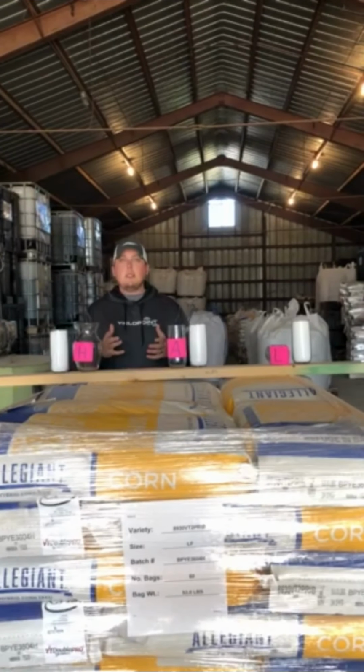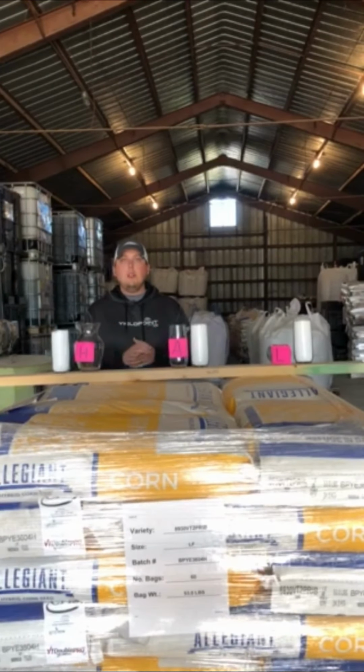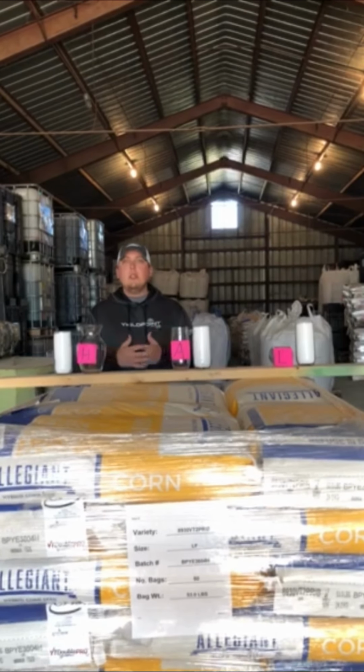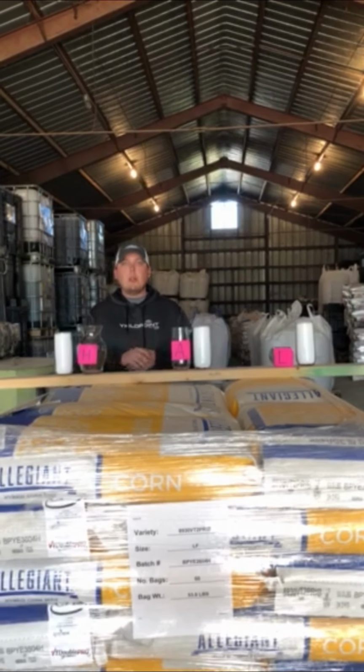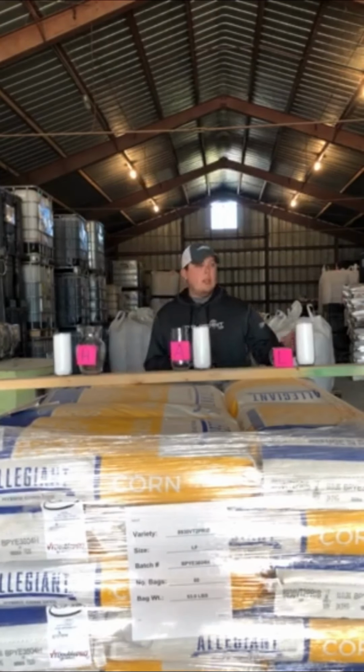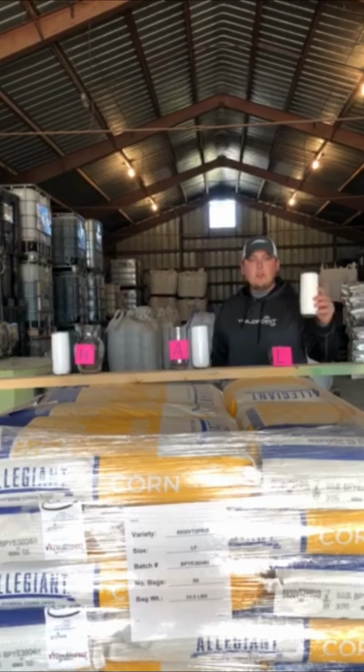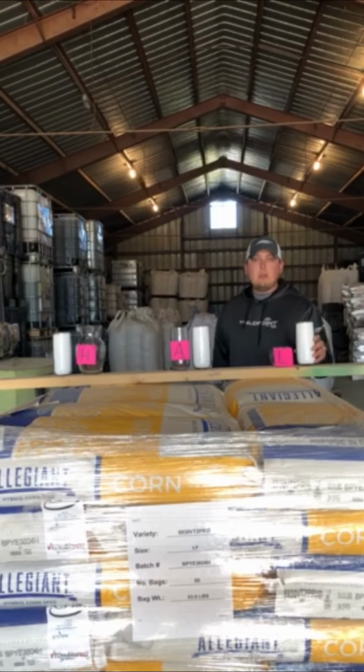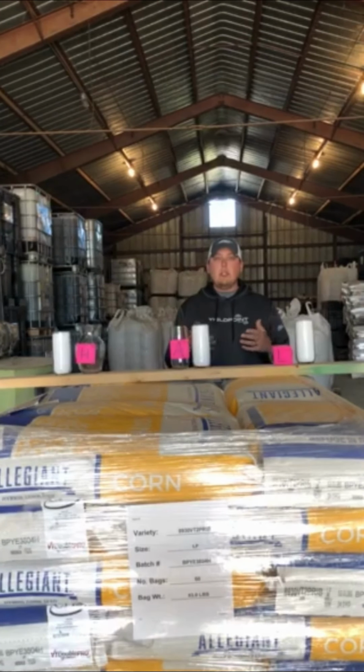I wanted to take a minute today to talk about variable rate technology. Variable rate technology is important both for fertility and for seed, so that we're being more efficient with our inputs on our acres. What I have here today is full glasses of urea that represent 250 pounds an acre of urea application, which is a very typical use rate in our immediate geography.